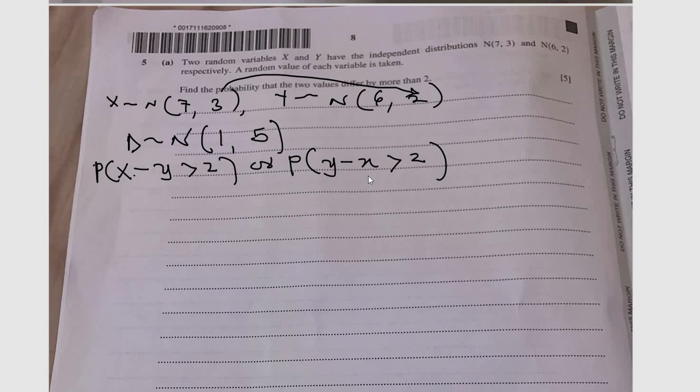So standardizing it, the probability of Z, the difference is greater than 2, that'll be 2 minus 1.